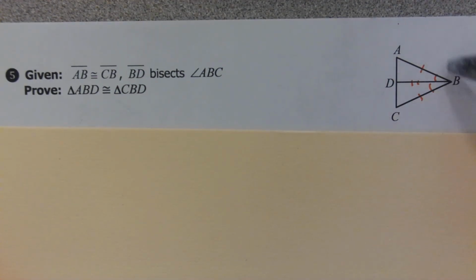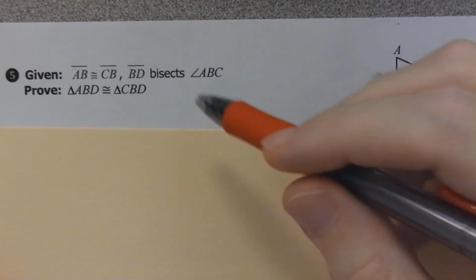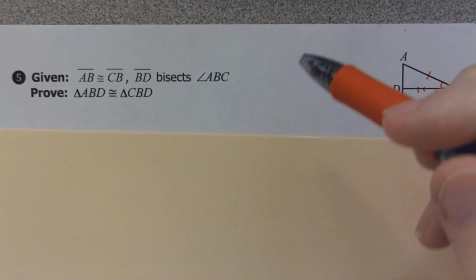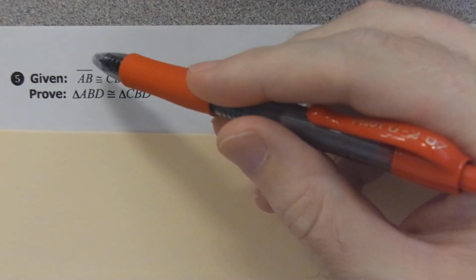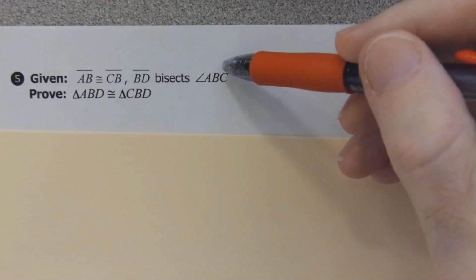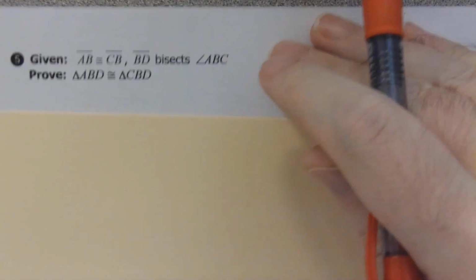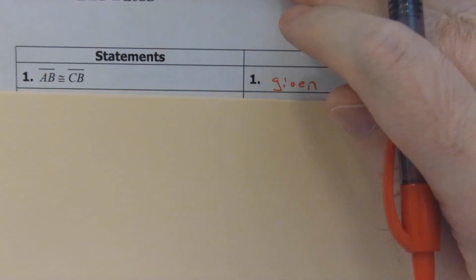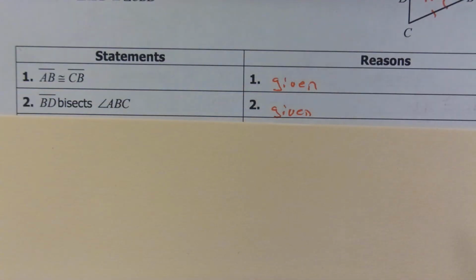Now, I've already obviously marked up the whole triangle. Now, our givens are this side is congruent to this side, and BD bisects angle ABC. So we write down our two givens.